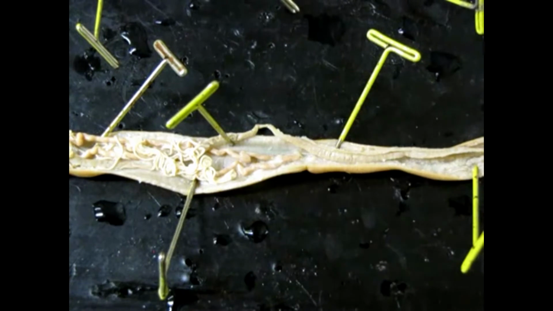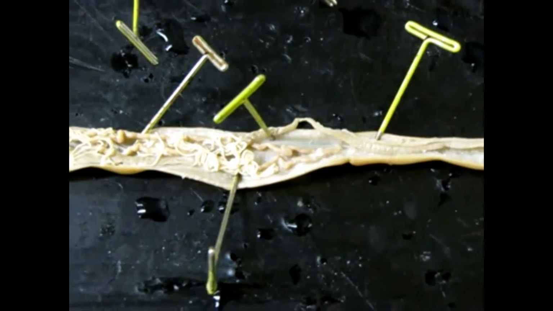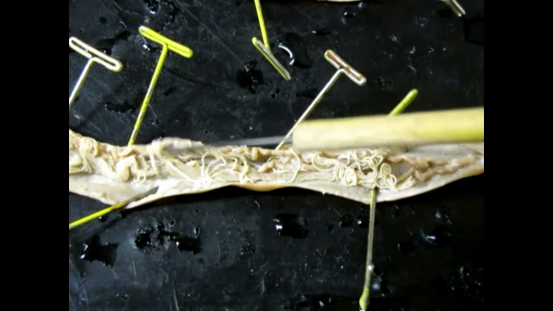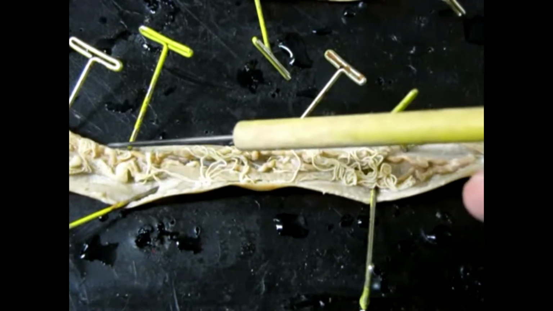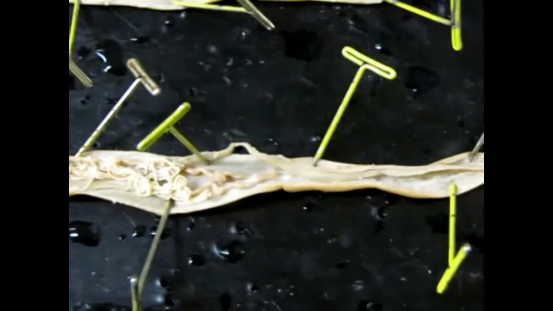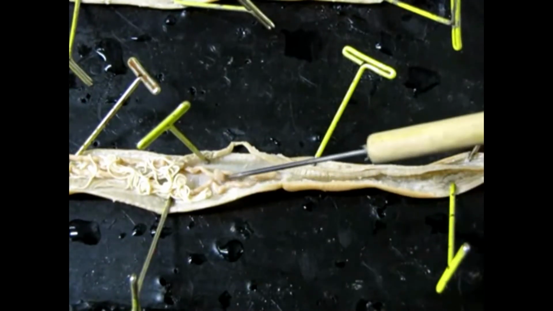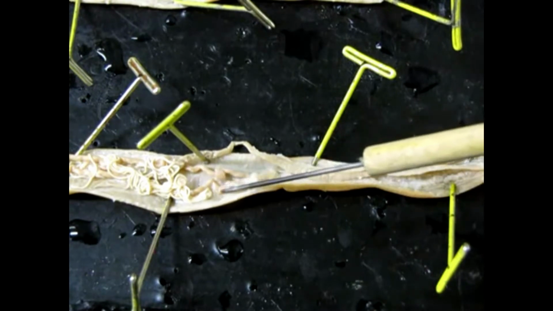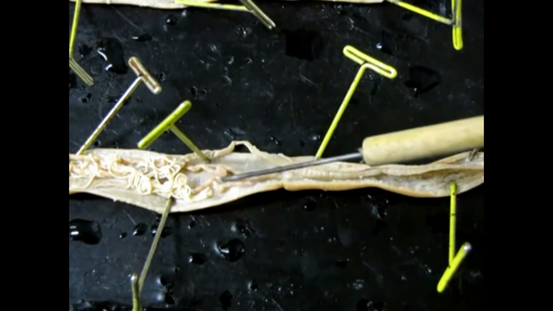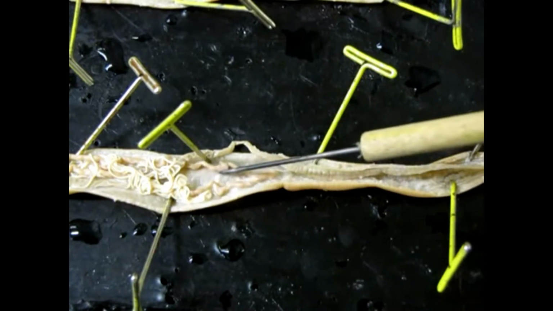Now, the next thing that we need to note is that the rest of the body cavity is largely filled with a series of long, coiled tubes of various thicknesses and lengths. We'll start at this end. You'll note there are two thick round tubes here and here. Okay, those are the uteri. Okay, so that's plural for uterus.